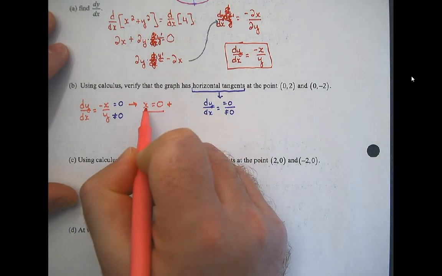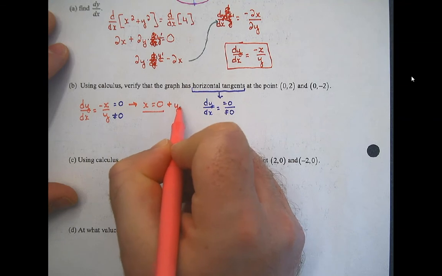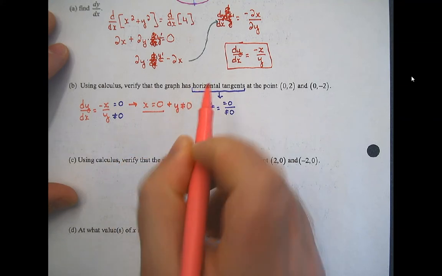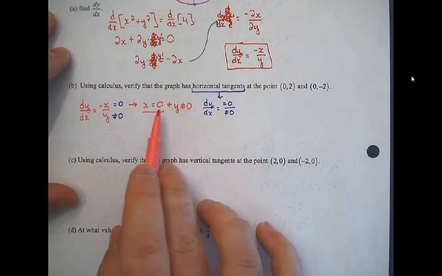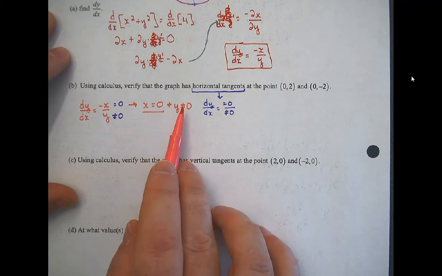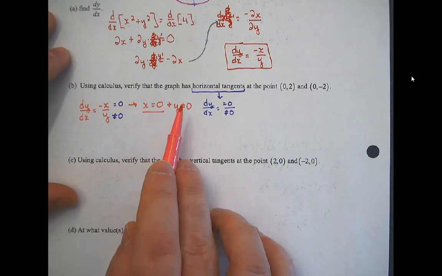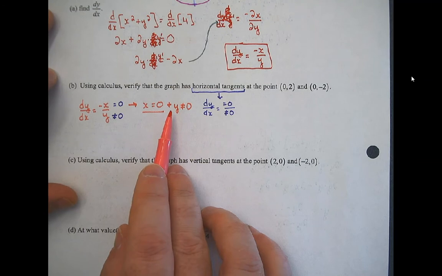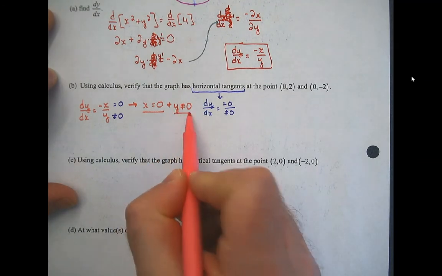Sorry, let me try again. x is equal to 0 and y cannot be equal to 0. So if we find out at the end, when I plug in 0 to get my y values, that I get a y value of 0, that doesn't count. So y can't be 0 either.